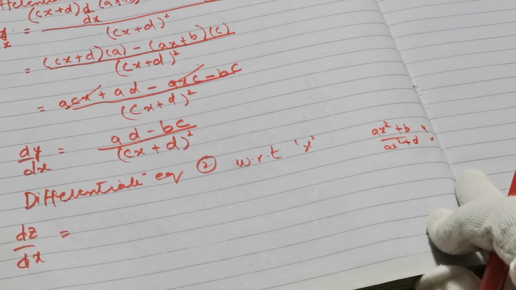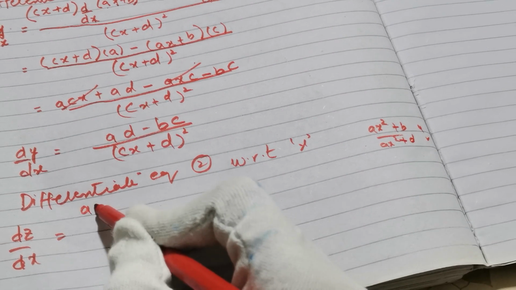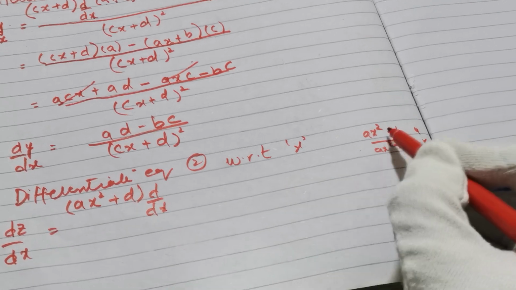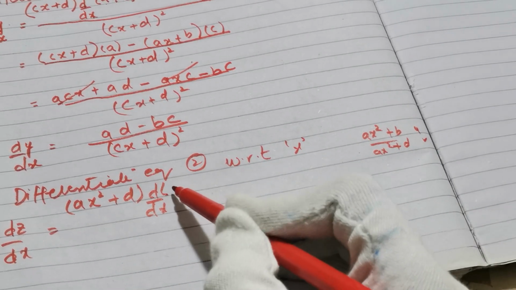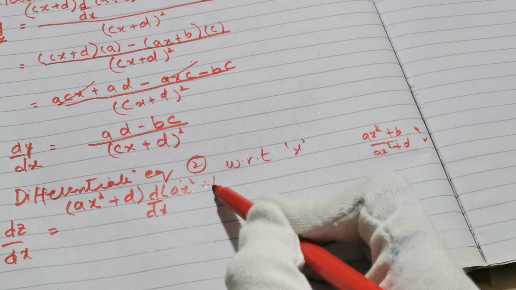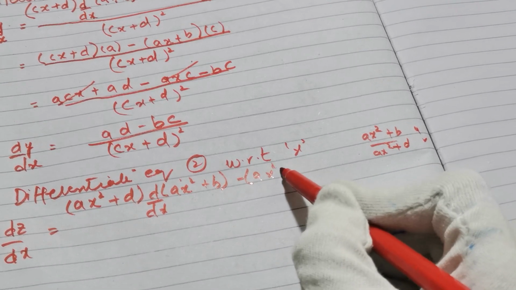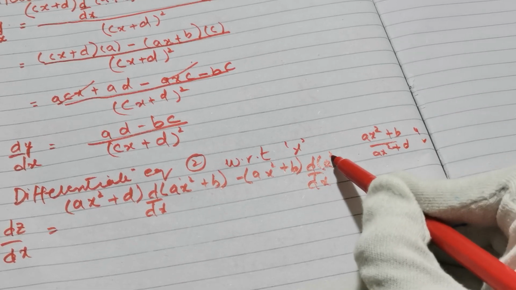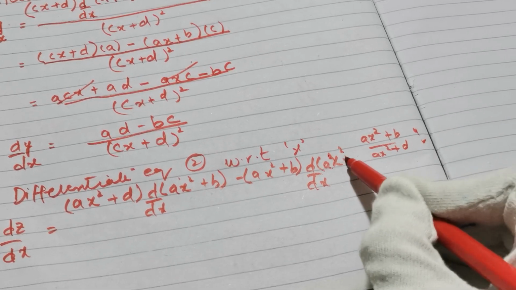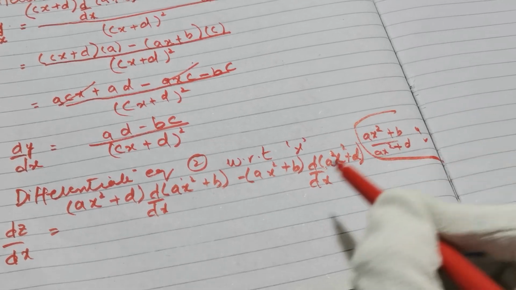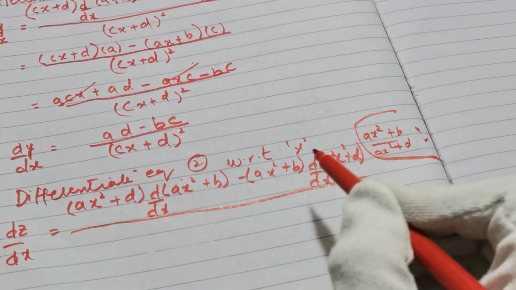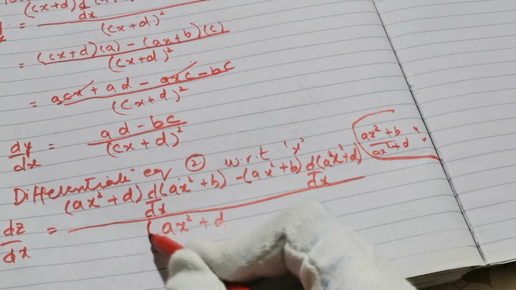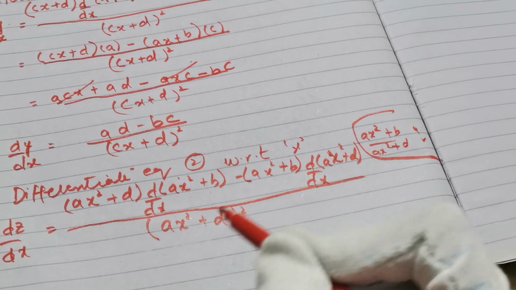So v is ax square plus d, derivative of u. U is ax square plus b, minus u. U is ax square plus b, derivative of v. V is ax square plus d, whole divided by v square. V is ax square plus d whole square, v square.